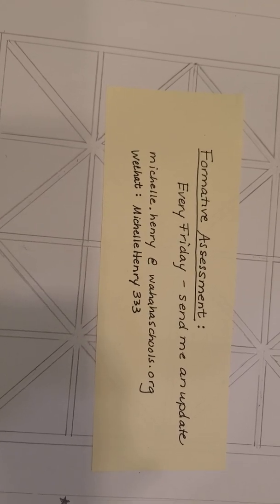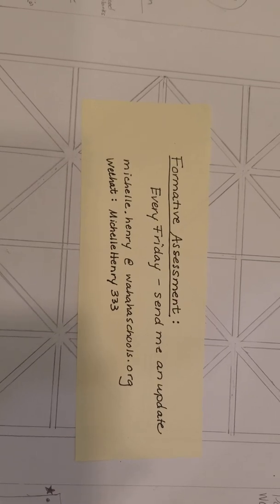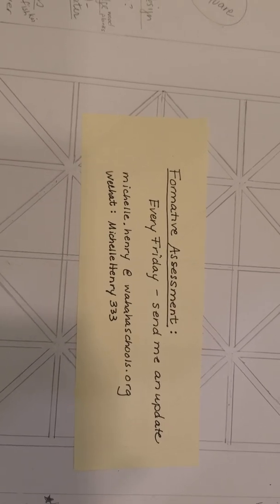There's my WeChat, and you can send it through your teacher and they'll forward it to me. I would like to know how you're doing so that I can give you some feedback, if you have questions, if you want to know how to do something, or if you think this will work. I'd be happy to give you feedback.